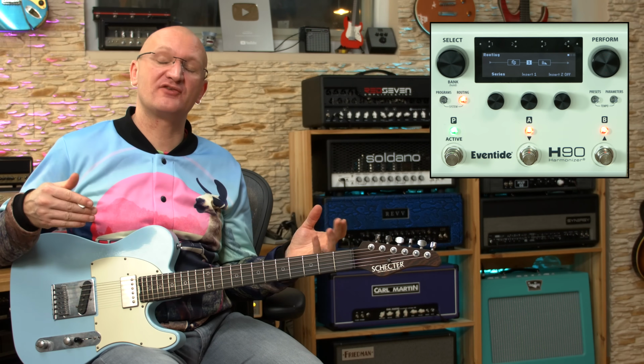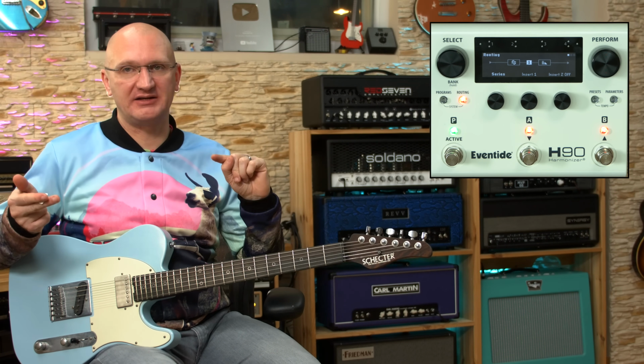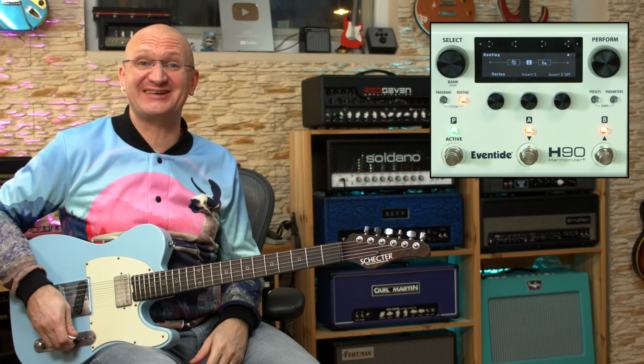I placed the drive, which is in the insert, now behind the vibe, but before the reverb, because it can do that!